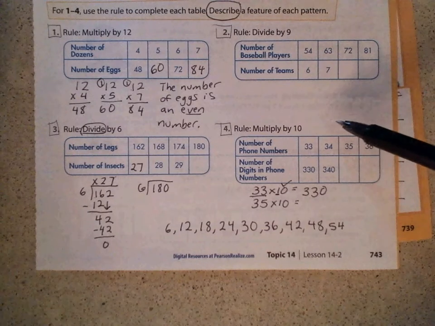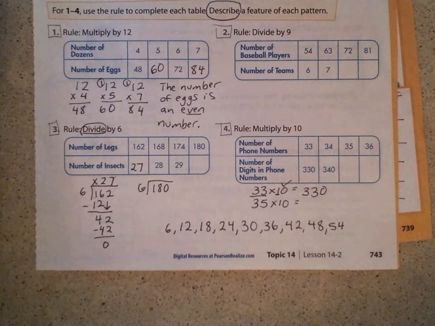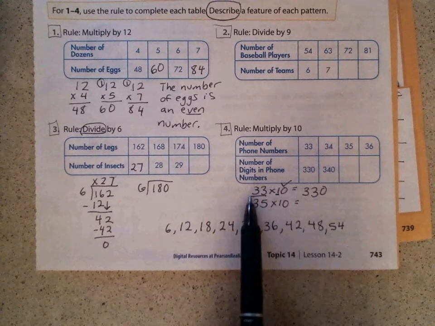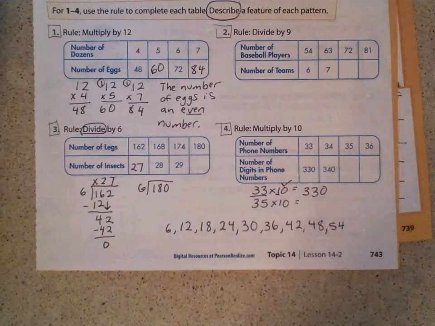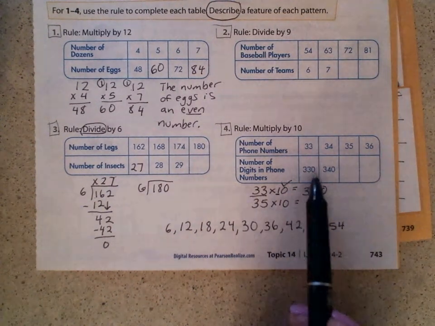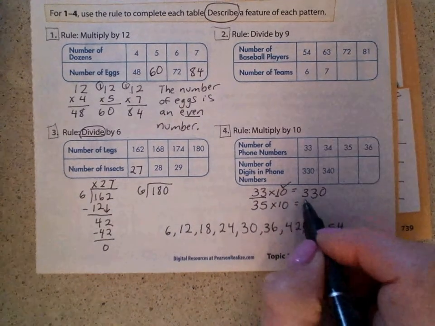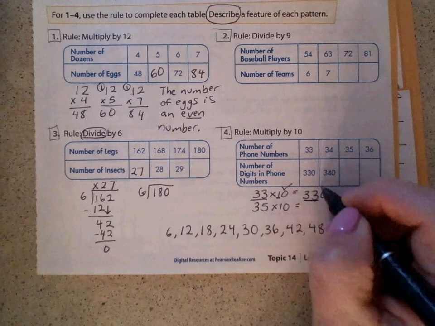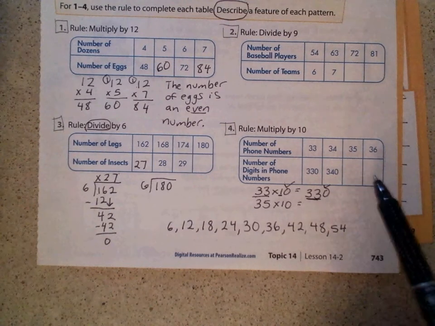And over here, multiply by 10. Remember, you don't have to set it up vertically. You can just do it horizontally. 33 times 10, because any number times 1 will be that number. So the way they got 330, 33 times 10, 33 times 1 is 33, and then I just need to add 1 0 at the end of that. So go ahead and fill in for 35 and 36.